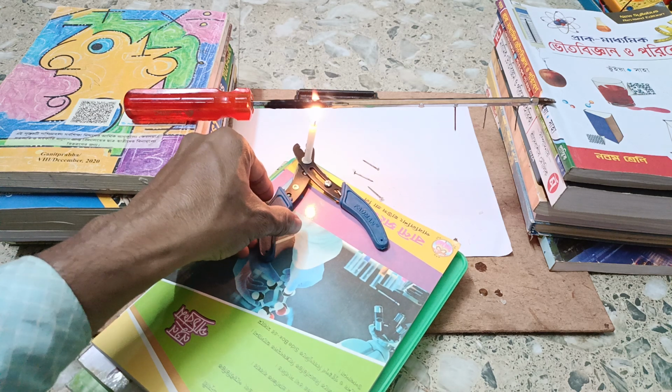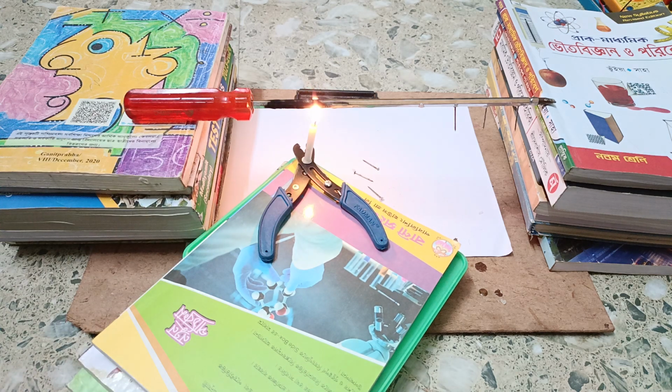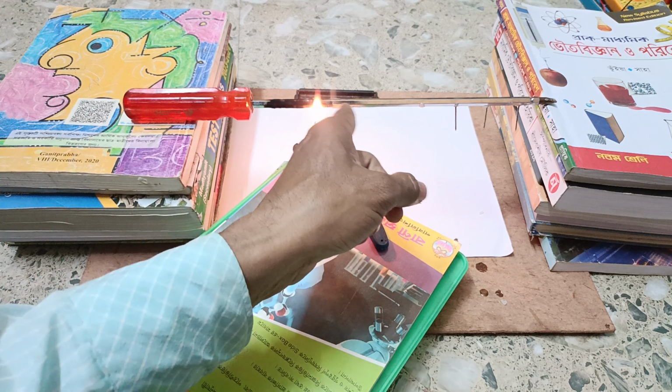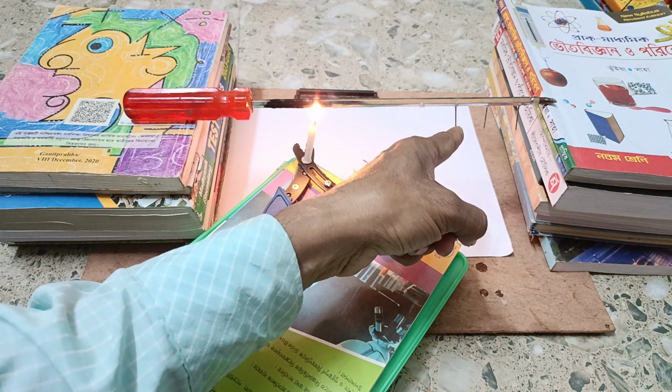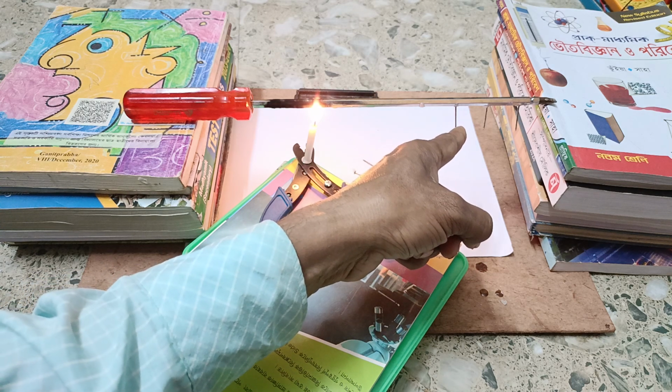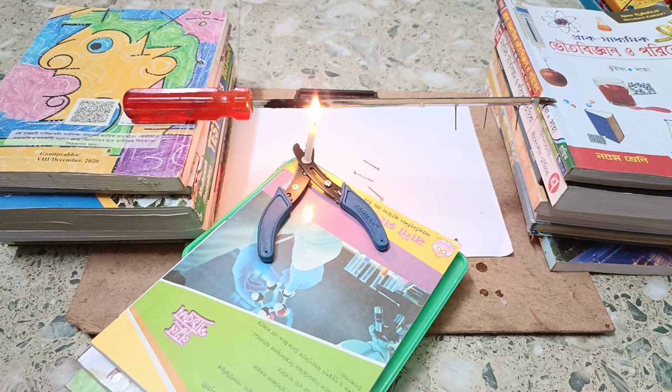You see, we are heating this rod with this flame, and heat is transferring energy from one end to the other by the process of conduction. Observe this pin. This pin is going to fall within a few seconds. In this experiment, we prove that metals are good conductors of heat. This is a very simple experiment, and we have explained what conduction is.